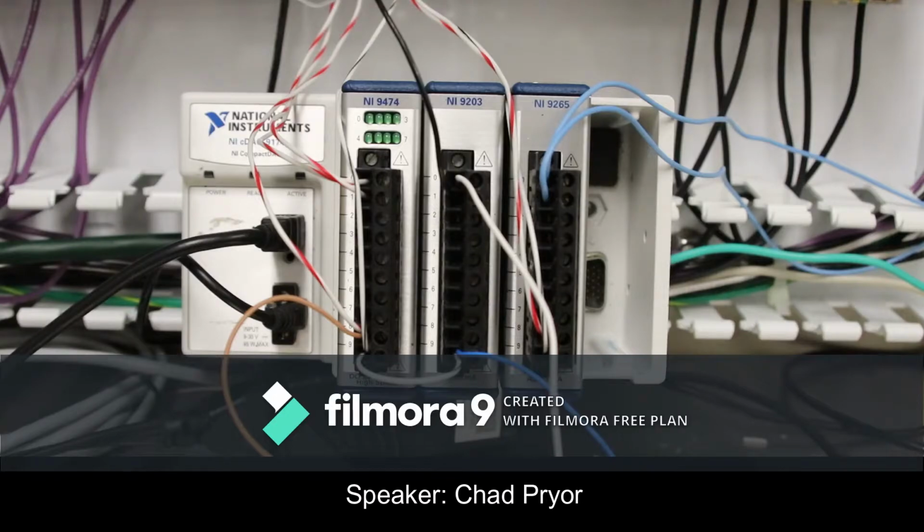The CompactDAQ consists of a NI 9474 digital output card, digital output 0 for single-phase pump operation, digital output 1 for three-phase pump operation, a NI 9203 analog input card, analog input 0 for a flow meter, analog input 1 for a DP cell, and a NI 9265 analog output card for operation of a VFD, to control frequency to the three-phase pump.